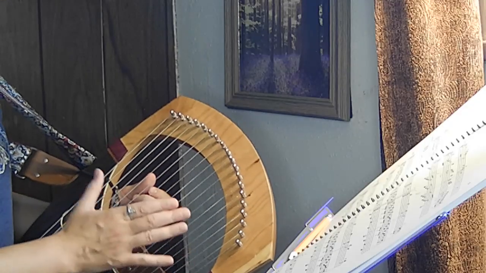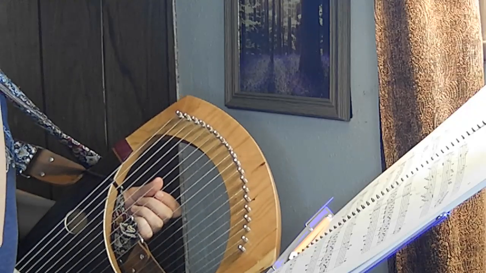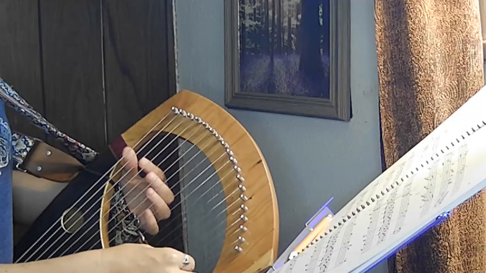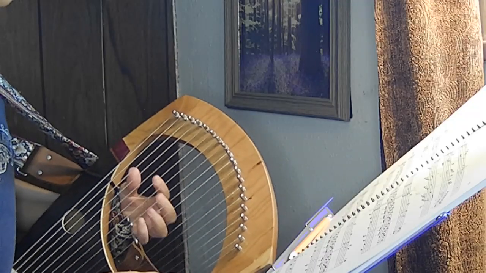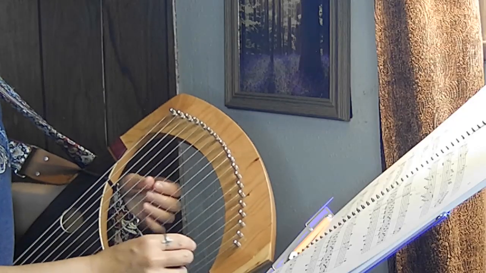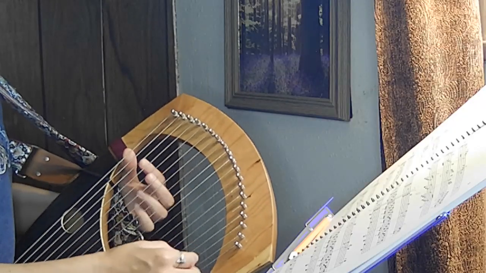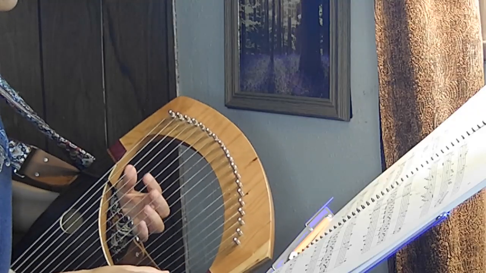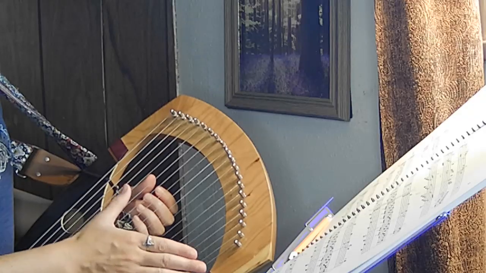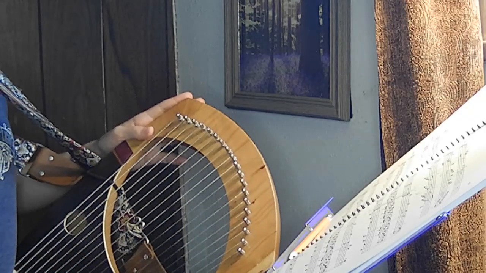Okay. So let's put those together just in that measure. So measure 14. 1 and 2 and 3 and 4 and... One more time. Okay. Now we want to put everything we have together.